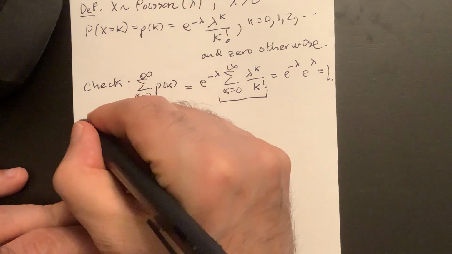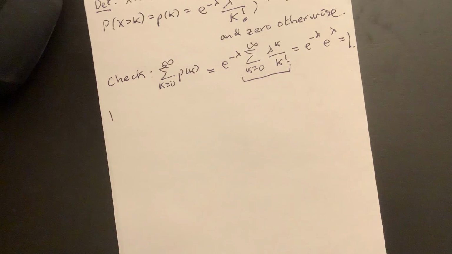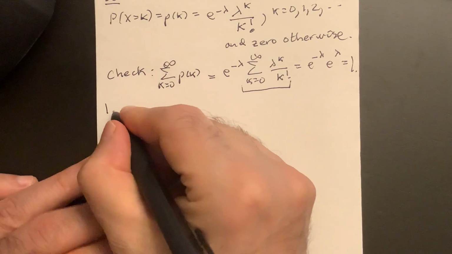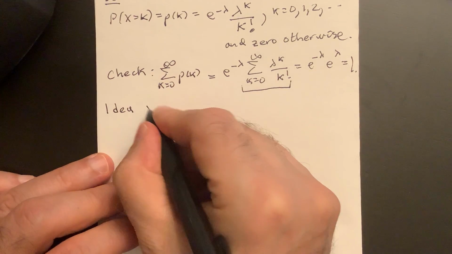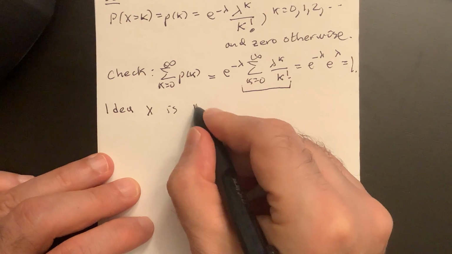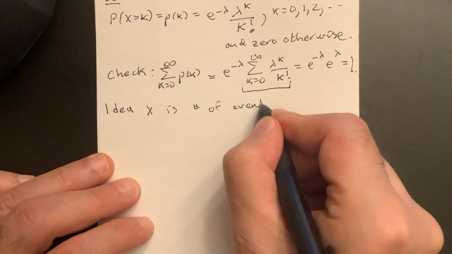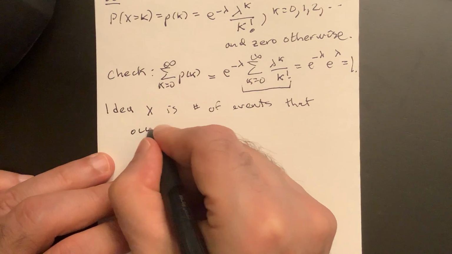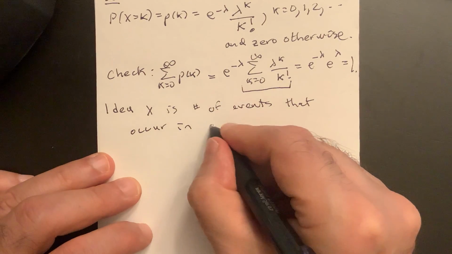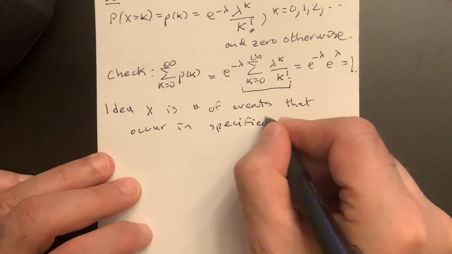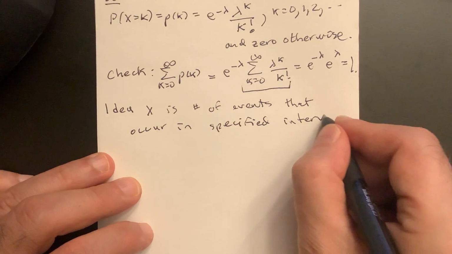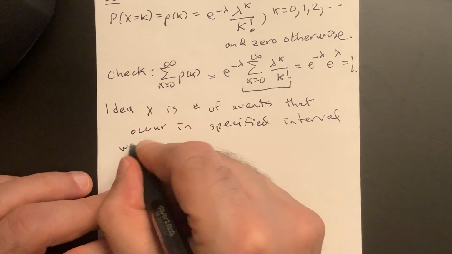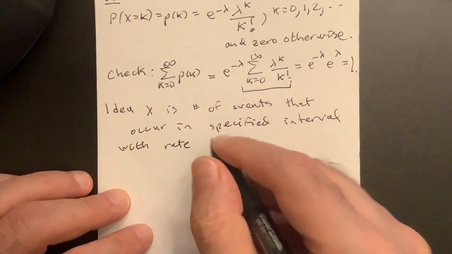So the idea is, x is a number of events of a certain type that occur in a pre-specified interval of time, we could say with a rate of lambda.